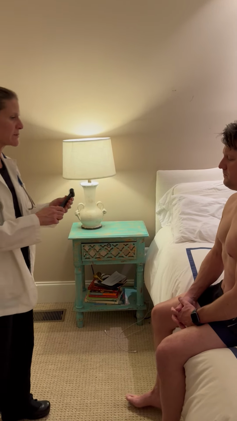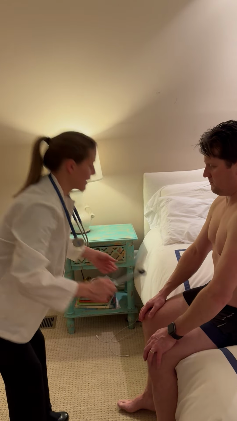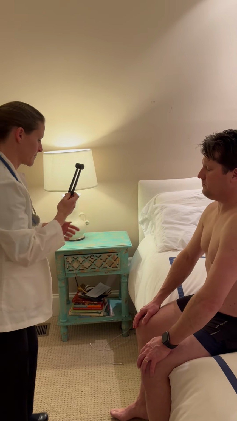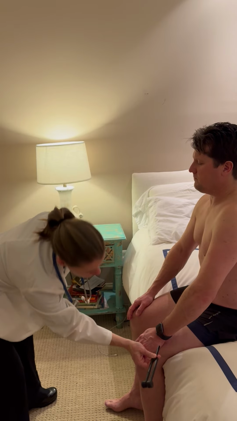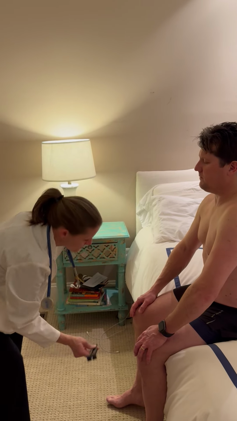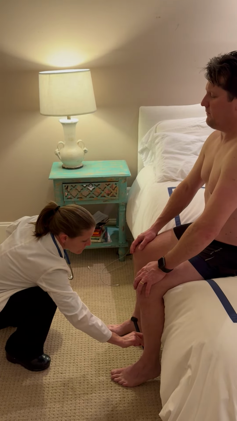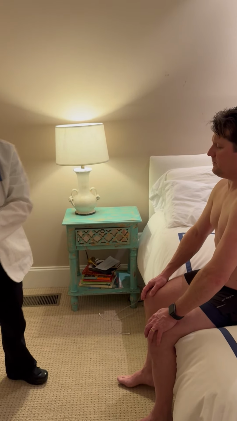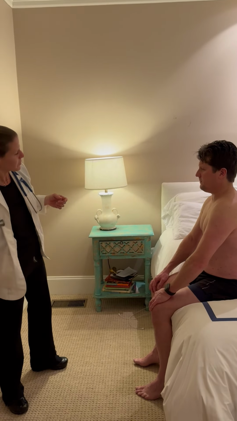And now I'm going to assess vibratory sensation. Put your hands out on your knees. All right, and tell me where you feel this. Right wrist. Left wrist. Right ankle. Left ankle. All right, the patient has vibratory sensation on the upper and lower extremities bilaterally. You can open your eyes now.